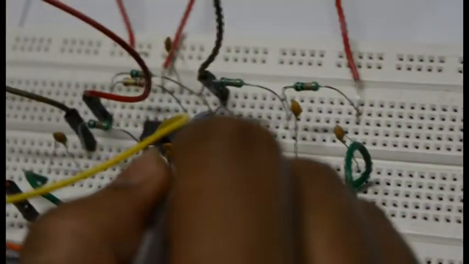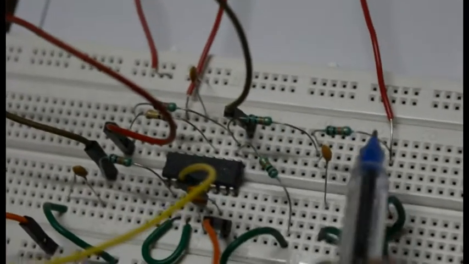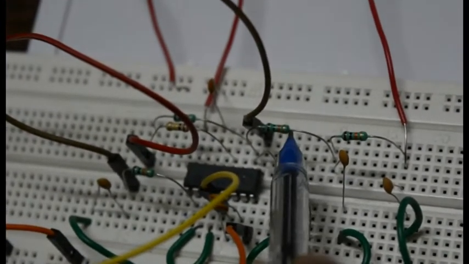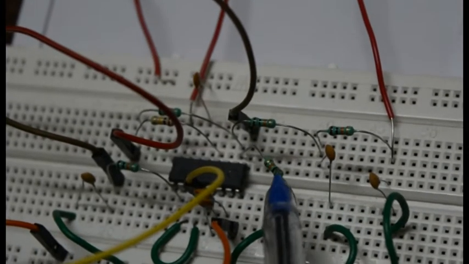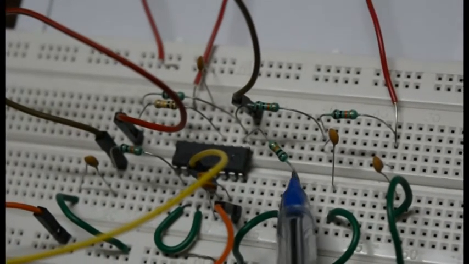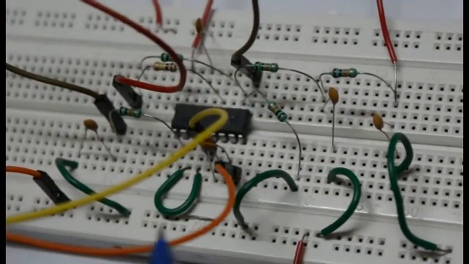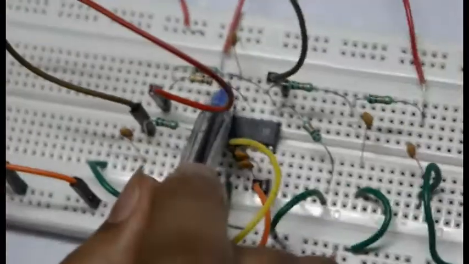At the demodulator output terminal, that is at pin number 10, we connect a second order low pass filter circuit of capacitance value 0.01 microfarad and resistance value 10 kilo ohm, and the load resistance of 10 kilo ohm is connected, which is further grounded. So as you see in pin 14, we give our frequency modulated signal, which we have to demodulate.